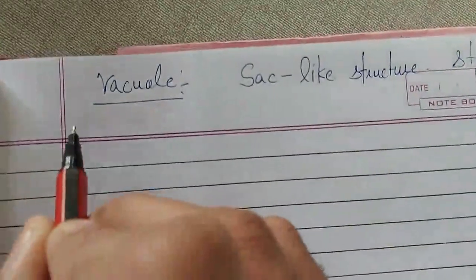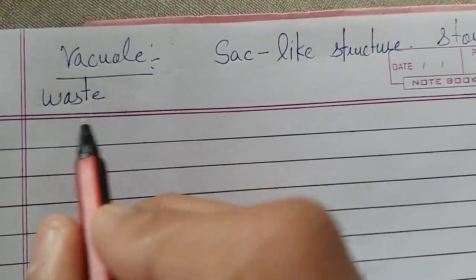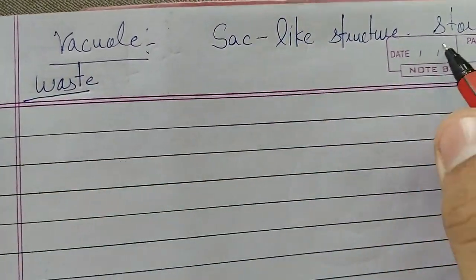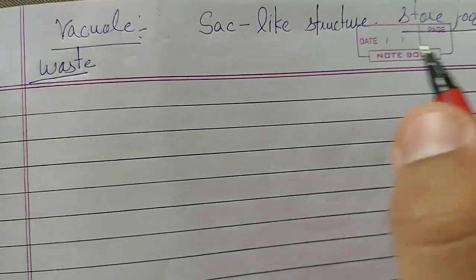It stores waste also. For example, in the case of amoeba, there is a food vacuole which stores the food, and there is a contractile vacuole which stores the waste.